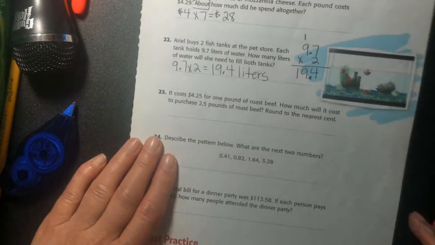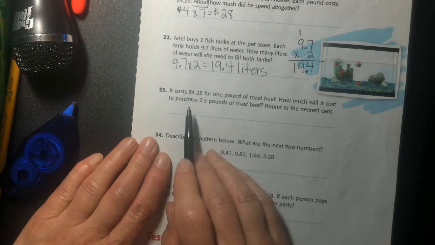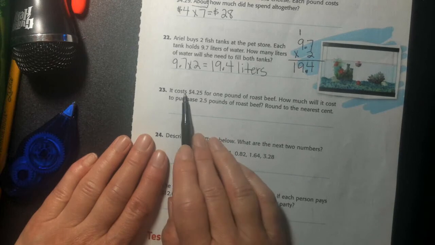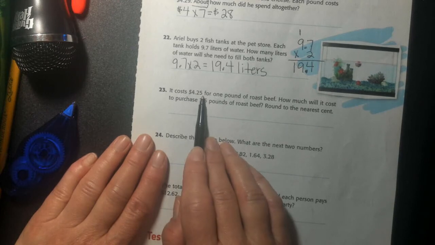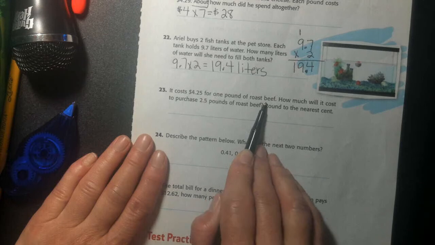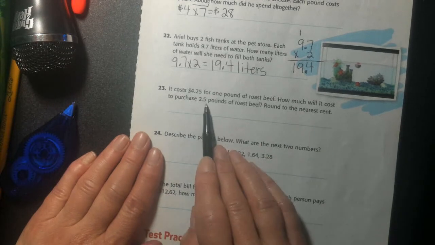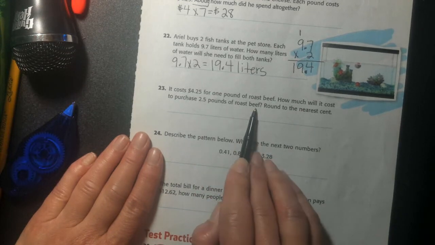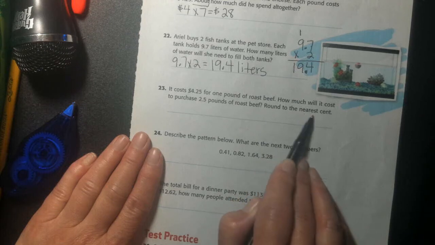It's just one way to measure how much water. I can measure it by a liter. I can measure it by a cup, a gallon. It costs $4.25 for 1 pound of roast beef. How much will it cost to purchase 2.5 pounds of roast beef? Round to the nearest cent.